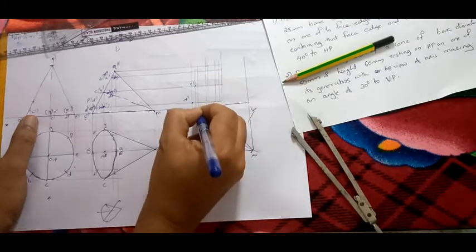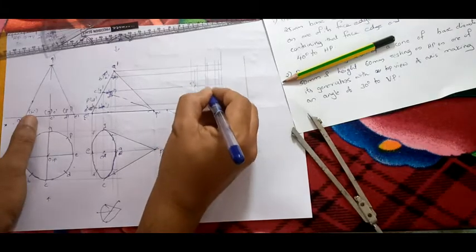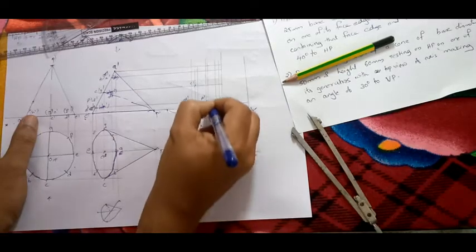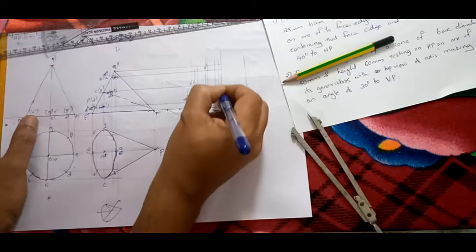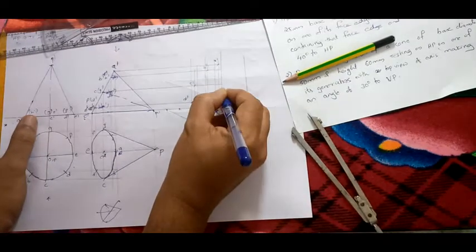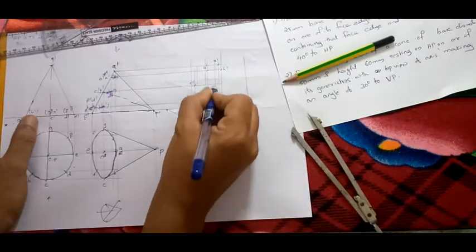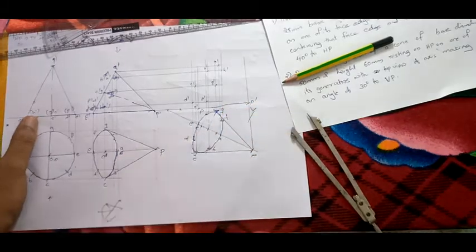E is here, E dash. F, F dash. B, B dash. A dash. H dash. One more thing is G, G dash, and P dash is here.